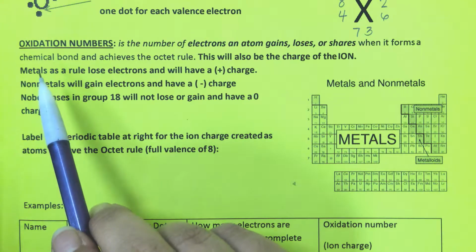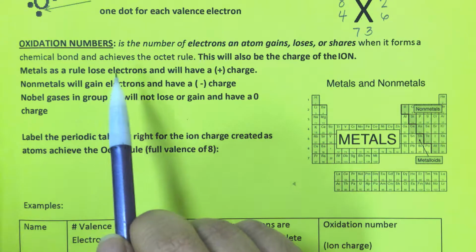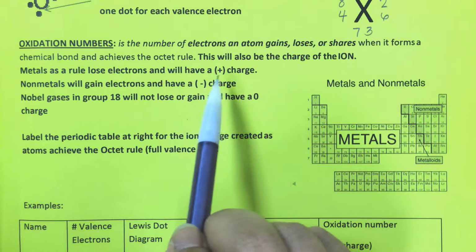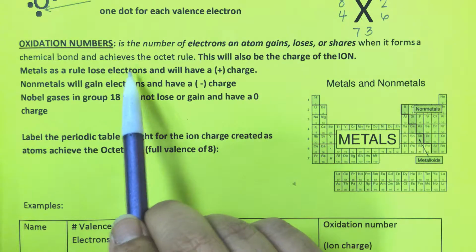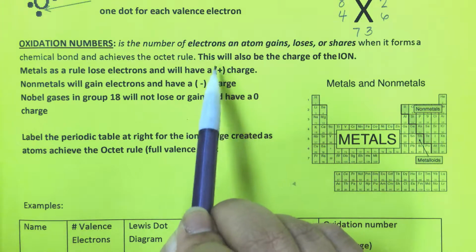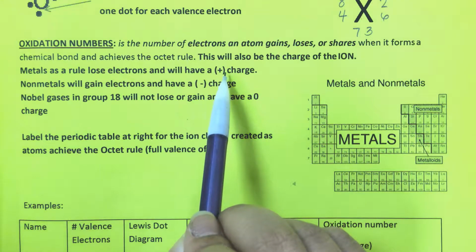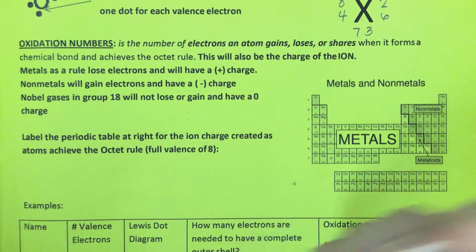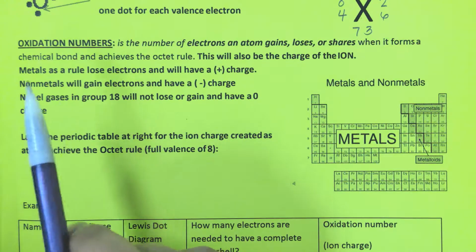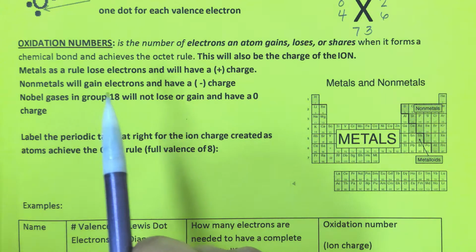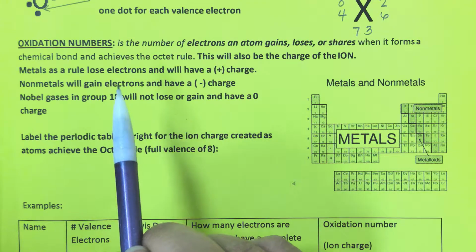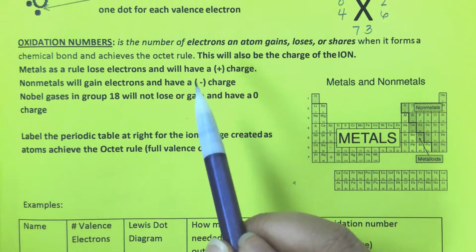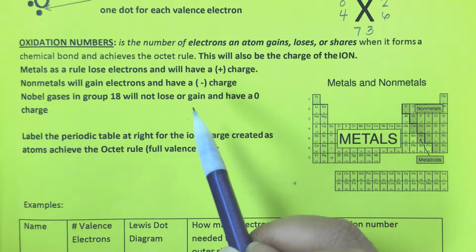So as a rule, metals are going to lose electrons and will have a positive charge. Remember, we've talked about this before. If you lose electrons, you are going to become more positive because you have more protons, right? Nonmetals will gain electrons and have a negative charge. Well, if you have more electrons than you have protons, then that makes you a negative charge.